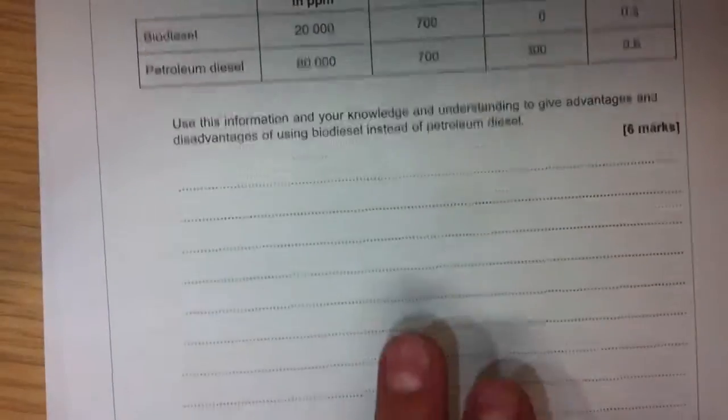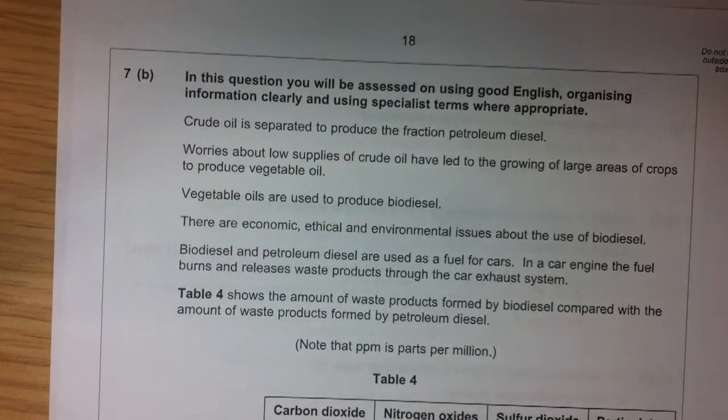Question 7B. We are almost home. I'm just going to take a breather now, and then we'll get back to it.